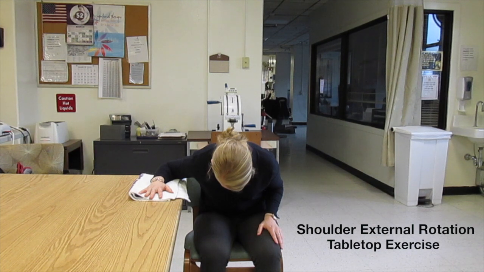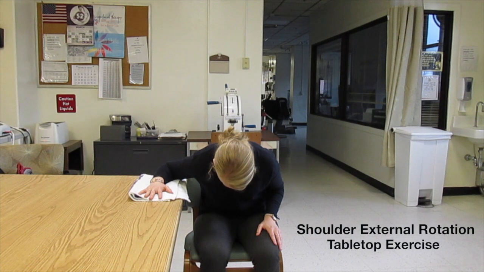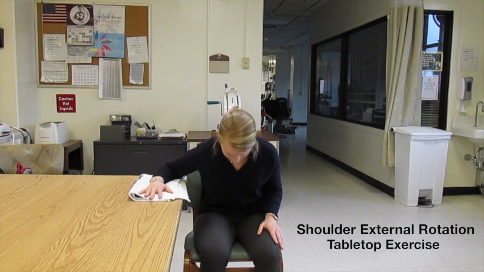When doing this exercise, the forearm should stay in place and should not slide when the body is bending forward. Hold this position when the stretch is felt in the affected shoulder for 5 to 10 seconds, then slowly raise your body back up to the starting position.